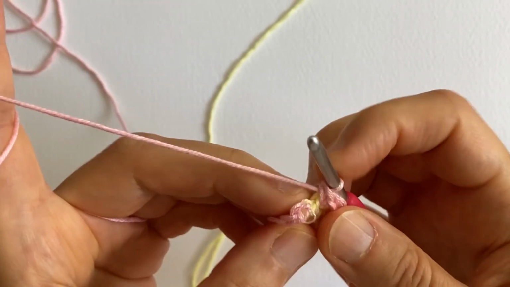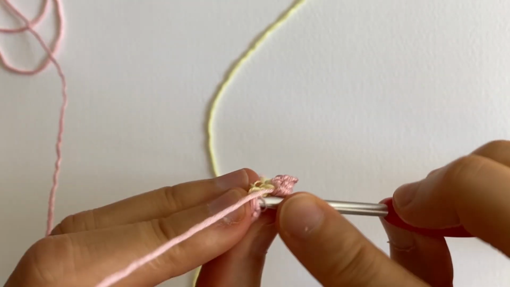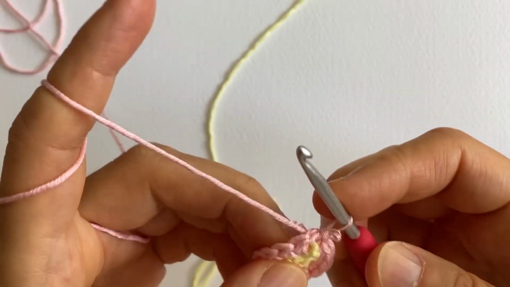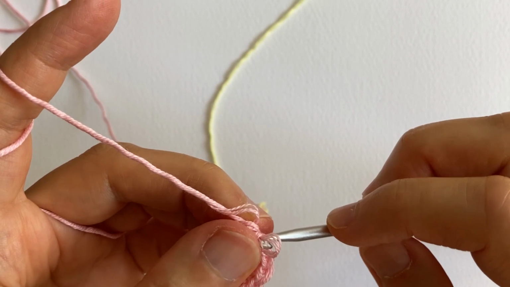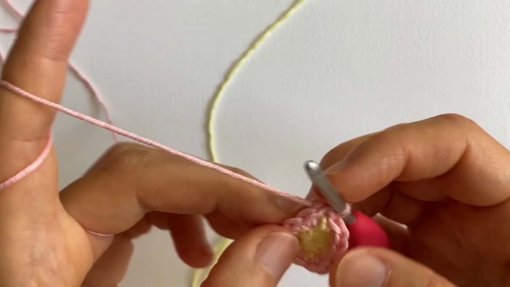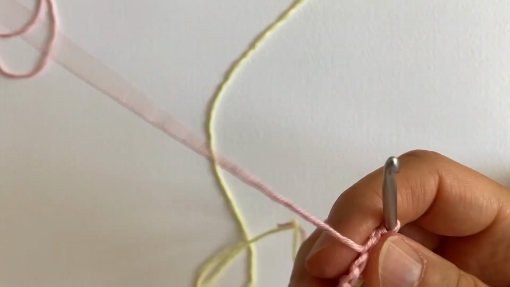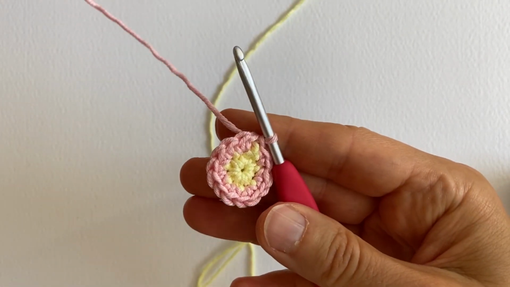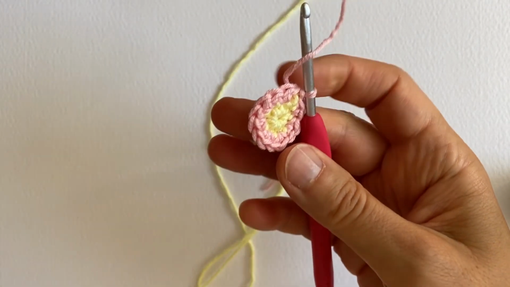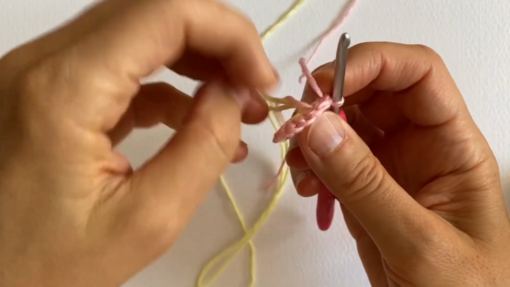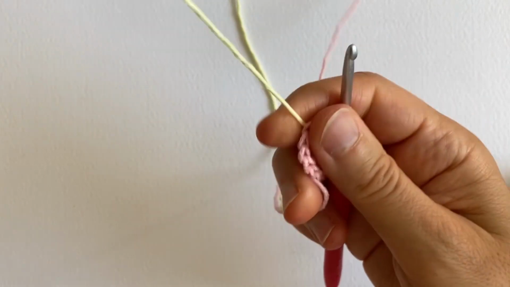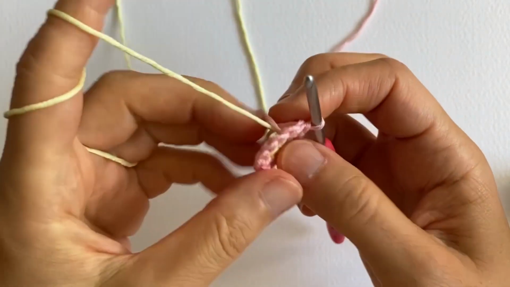I'm sometimes working the first stitch a little bit too tight, and then things happen with splitting yarns and everything. But I will try to ignore it this time. I don't want to have an outtake again. So now I'm going to bring the old color to the right, and I'm grabbing the new color, which is the yellow, from underneath.